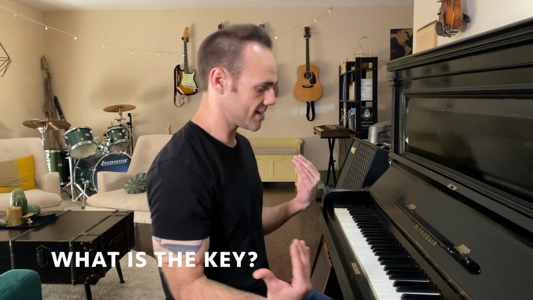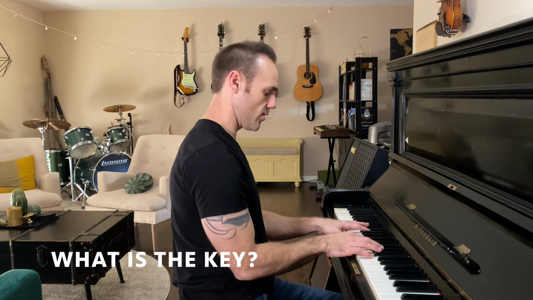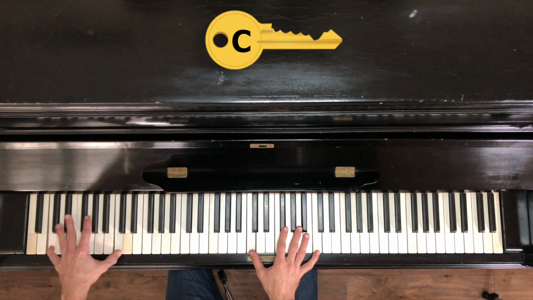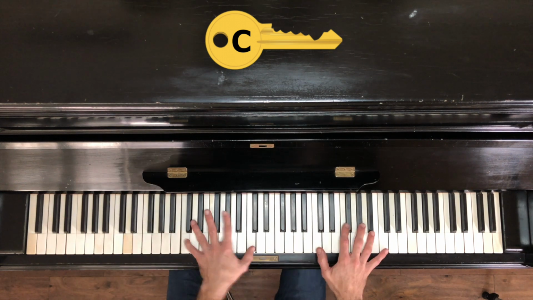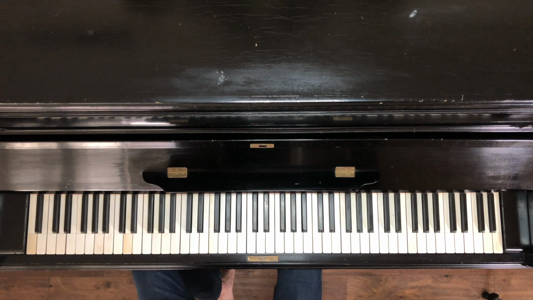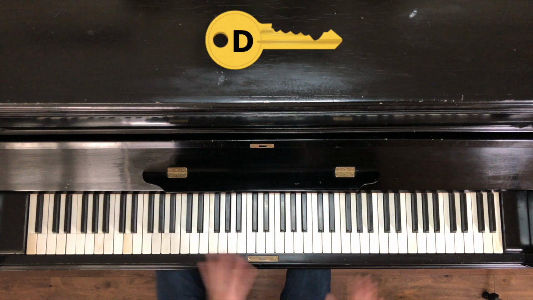So here's how I like to think of it. If I am going to be playing in the key of C major, I play all of the C's on a piano, and I visualize where those C's are. And that C is the note that the song is centered around. If I'm going to be playing in the key of D, I play all the D's like this.